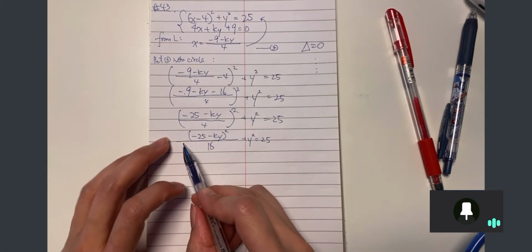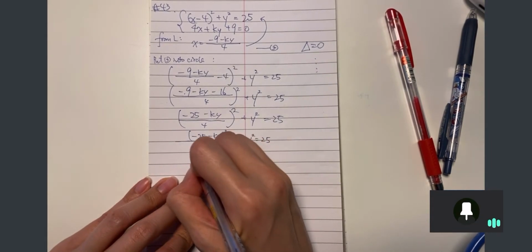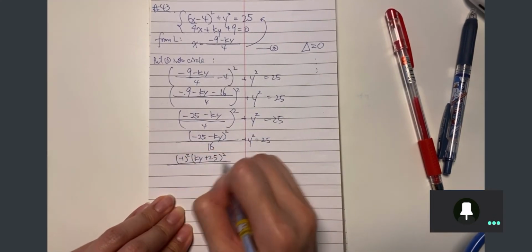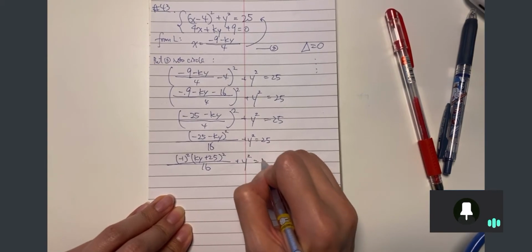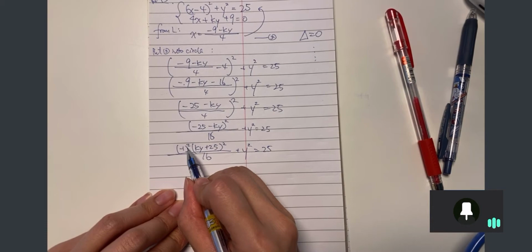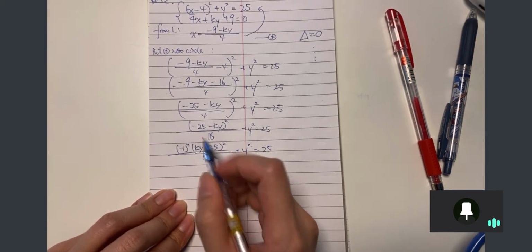Then by taking the negative number out, which is negative 1, you can find that ky plus 25 squared, and negative 1 squared, over 16, plus y squared equals 25. Negative 1 squared is 1 actually, and then expand this one by identity.